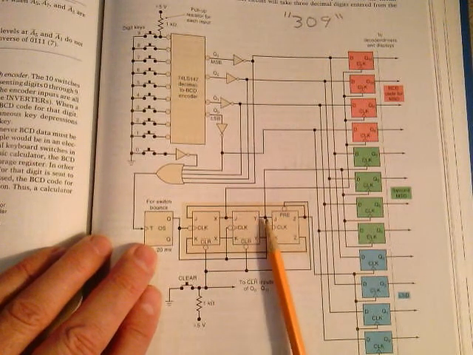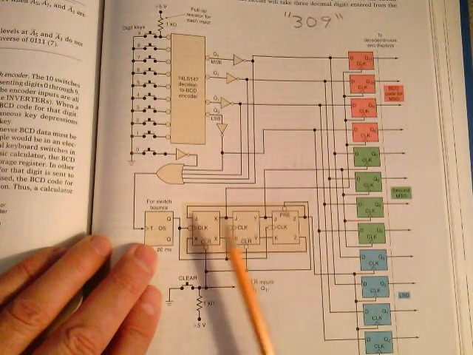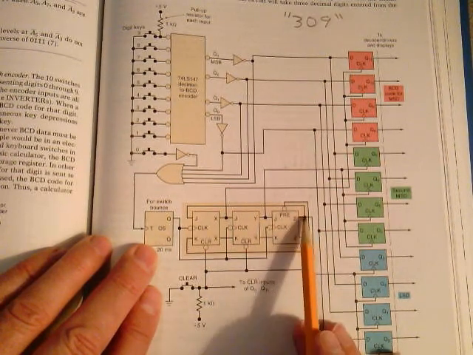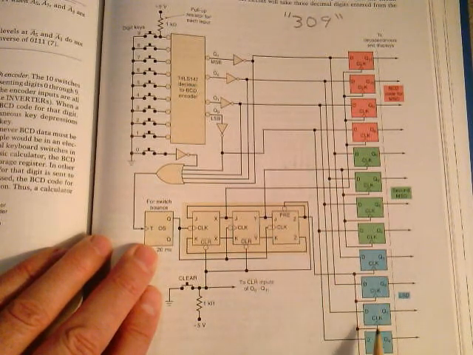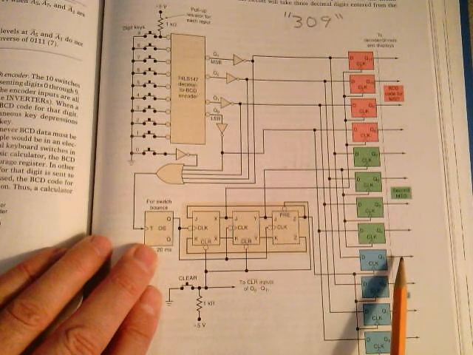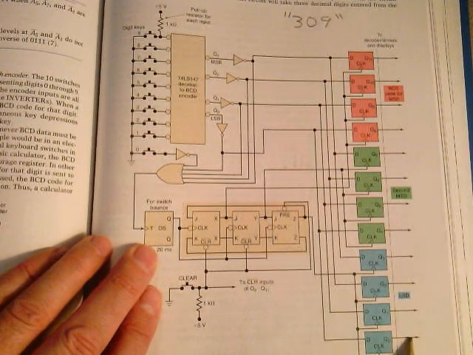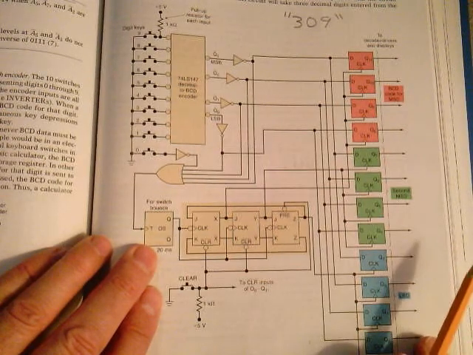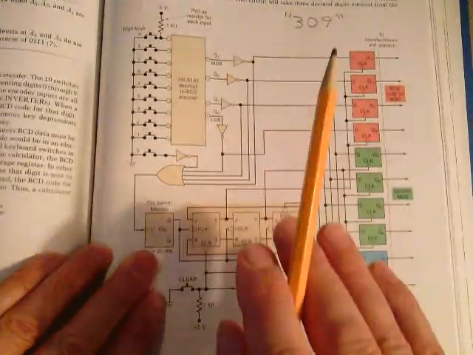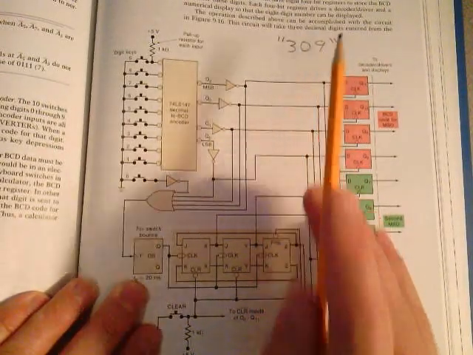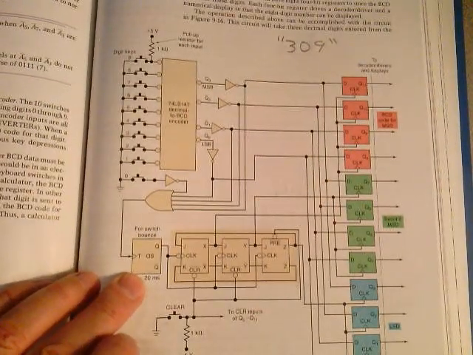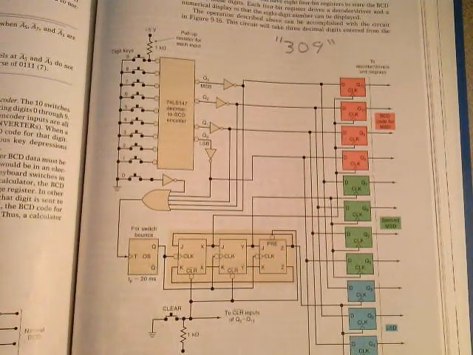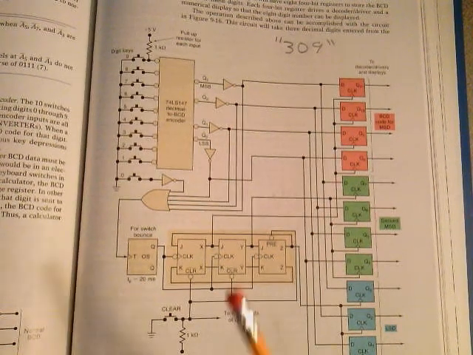When this goes low, it clocks that 1 to here. Remember that ring counter is just passing that 1 around. When that 1 goes to here, when this goes high, look where that line goes. Clocks this one, this one, this one, this one, and you get a 9. 1, 0, 0, 1. Goes through your BCD to 7-segment decoder, and you're displayed on your panel 309. That's how this circuit for the keyboard entry of a 3-digit number is implemented.